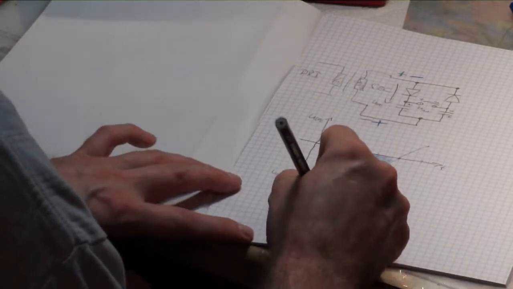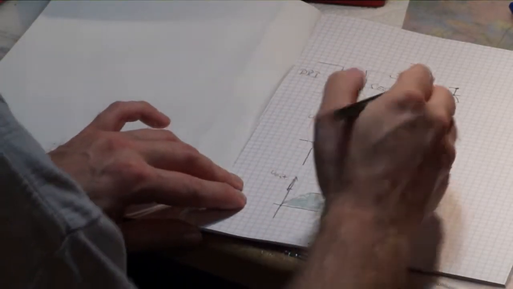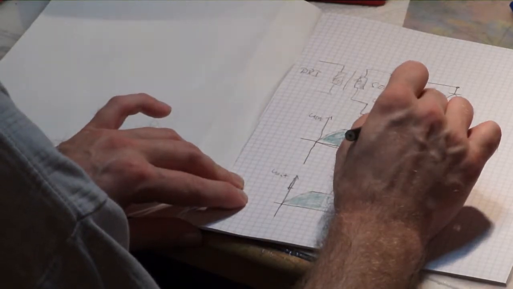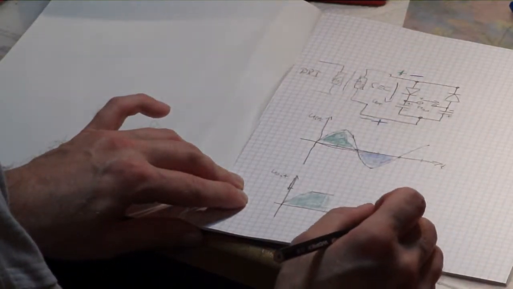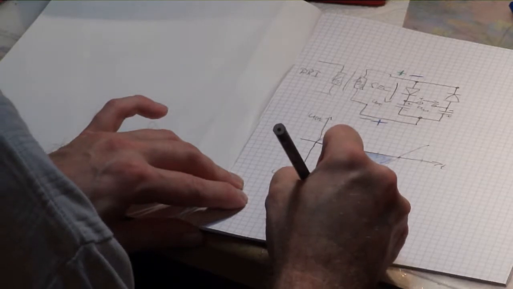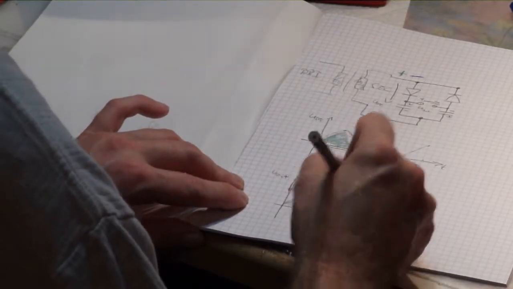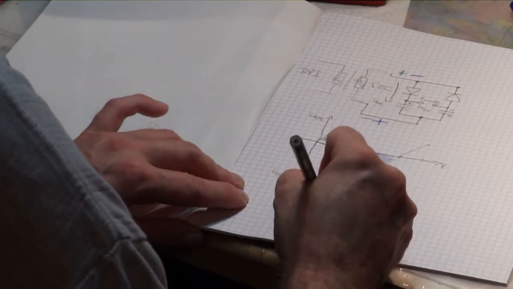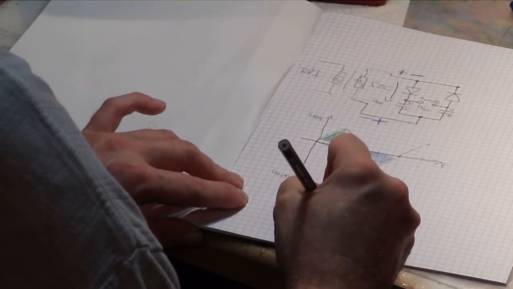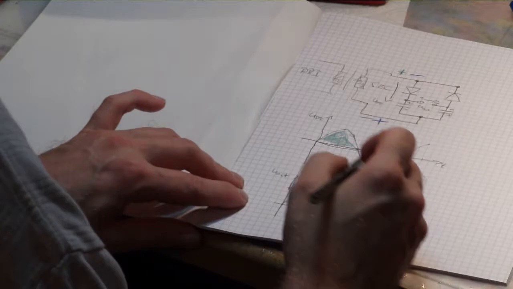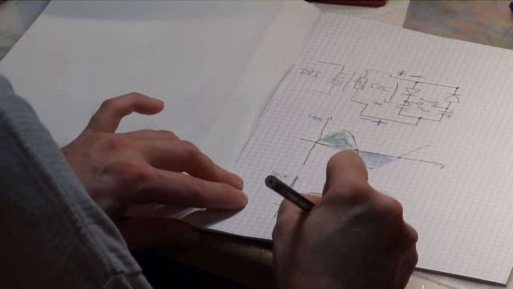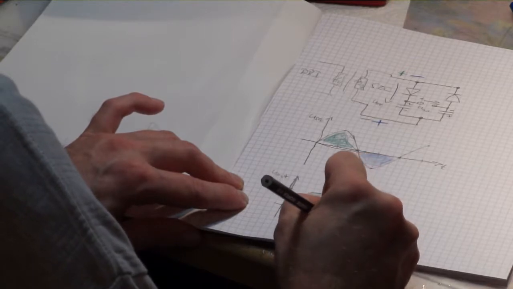And now the current flows here, and this is loading this capacitor. We need this point here. We do it like this, and it holds the voltage until this and here.